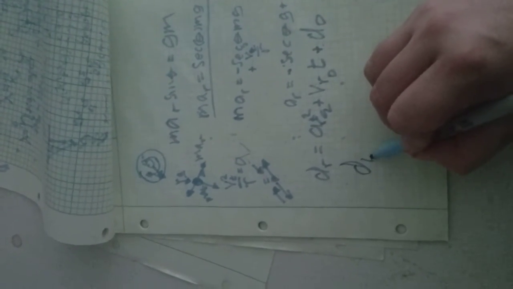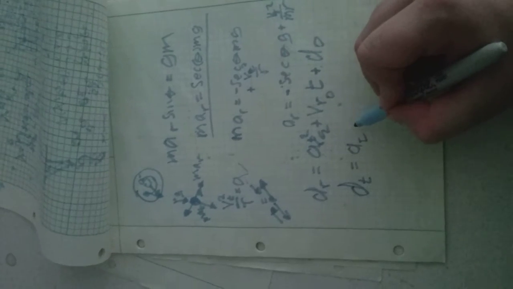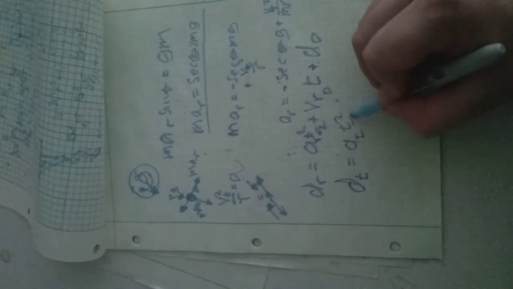So we also have the tangential distance, which is tangential acceleration times t squared over 2, and there isn't a tangential acceleration other than friction.